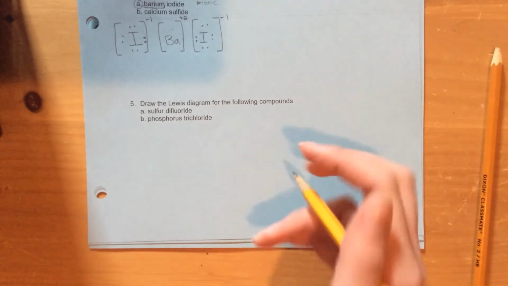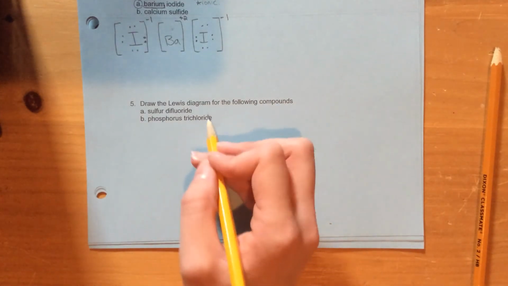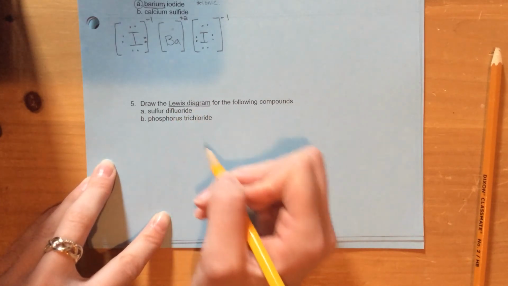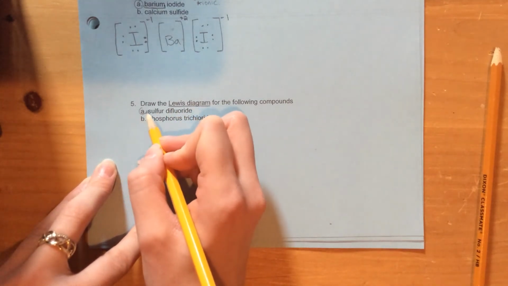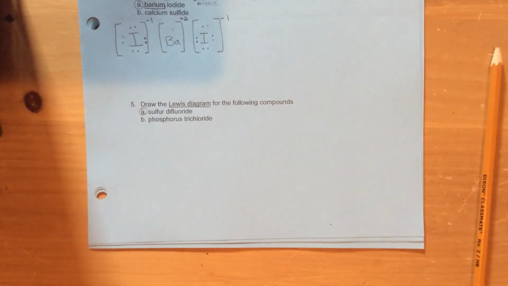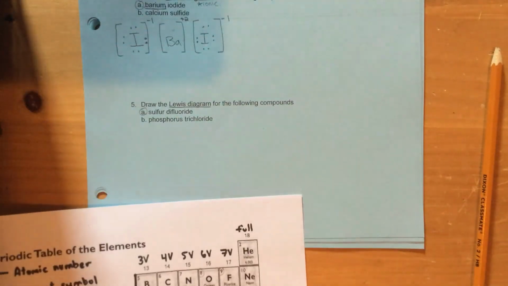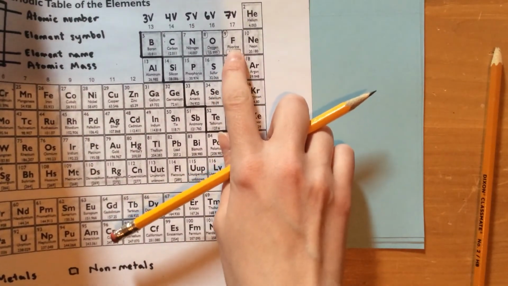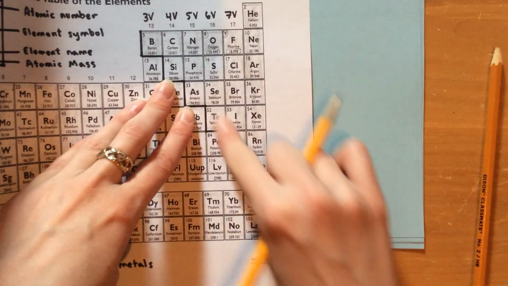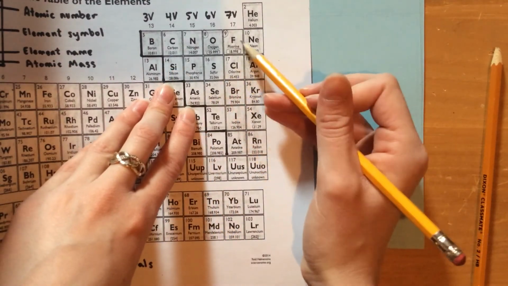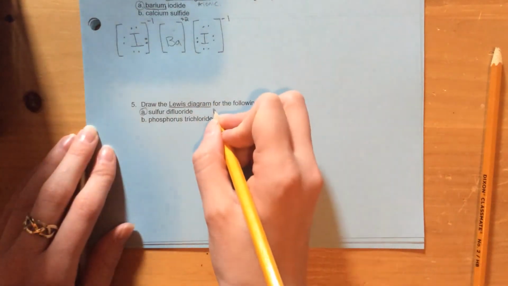Next one that we're going to do is for question number 5. We're going to draw a Lewis dot diagram again. And we're going to draw one for sulfur dioxide. So the question that you have to ask yourself here is, okay, is it a molecular or ionic compound? When you look, sulfur, and what was the other one? Fluorine, right? We already know that fluorine is over here. They are both on the right-hand side of my staircase, so they are both going to be nonmetals. When I have two nonmetals bonded together, that is a molecular compound.